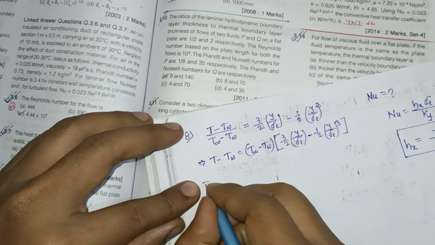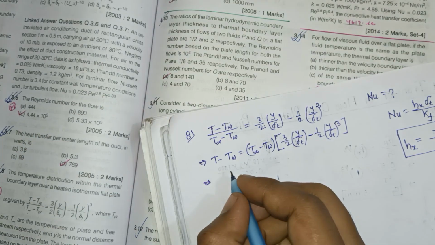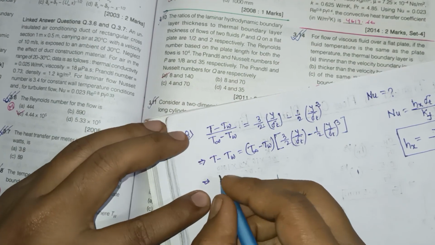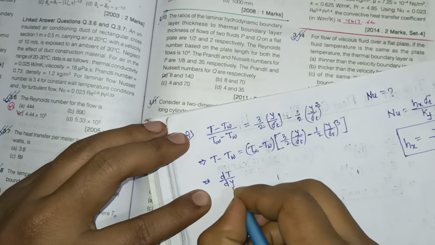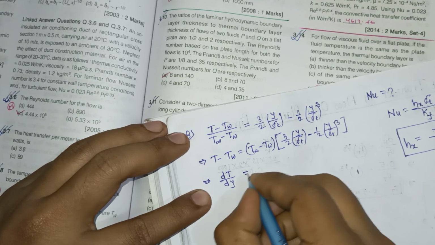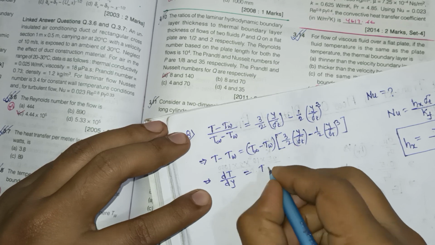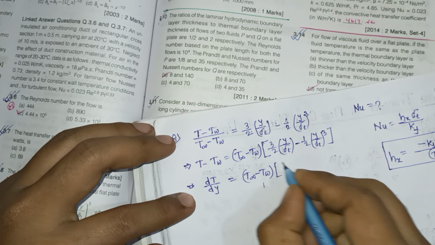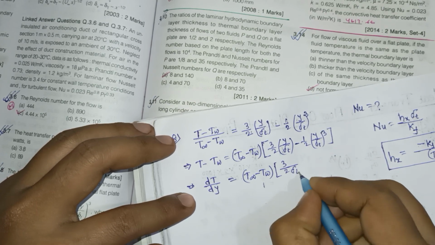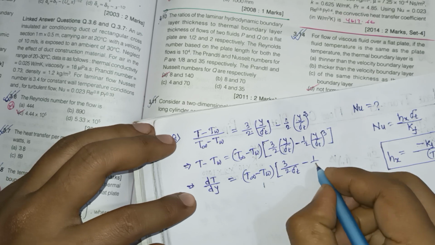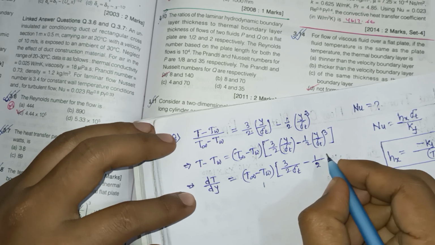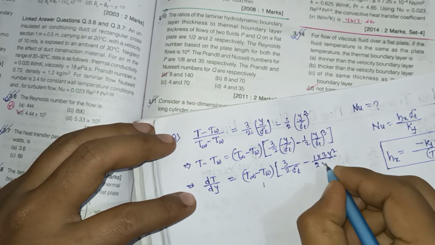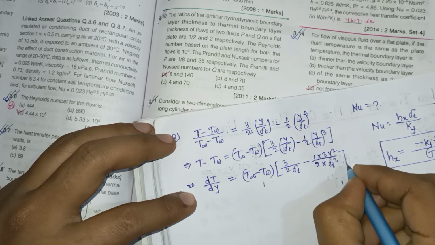Differentiating both sides with respect to y, dT by dy is equal to T infinity minus Tw into 3 by 2 delta t minus 1 by 2 into 3 y square by delta t whole cube.